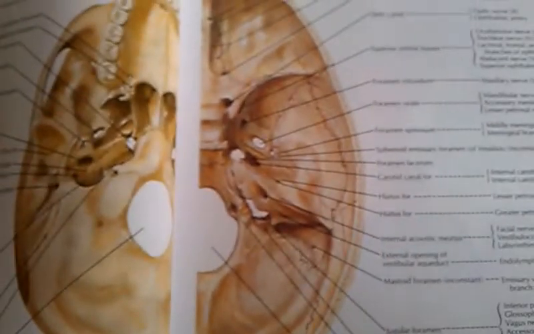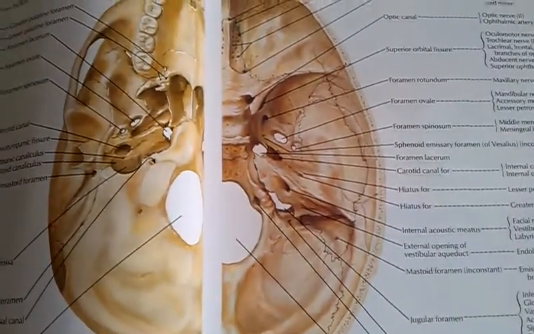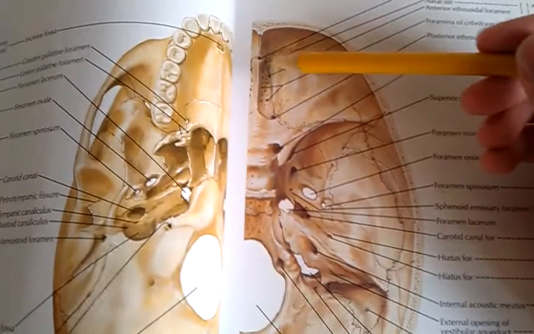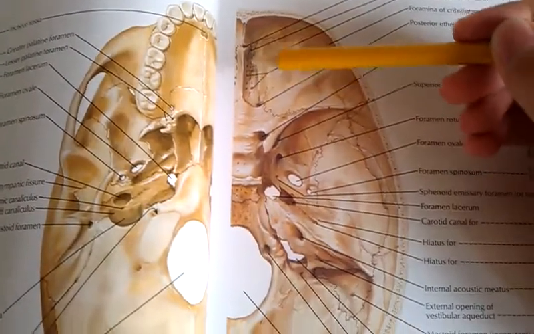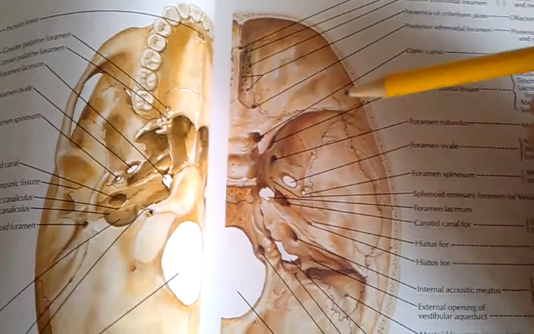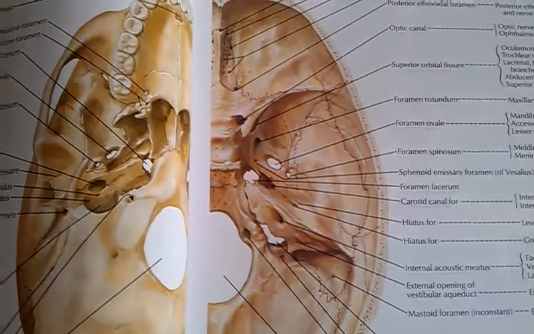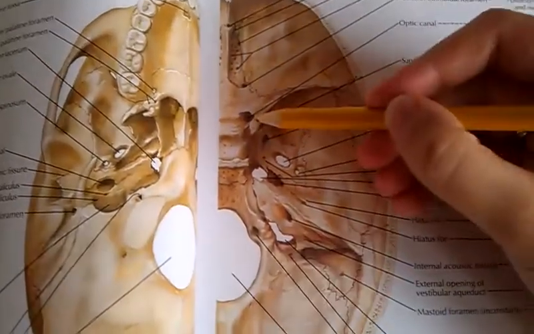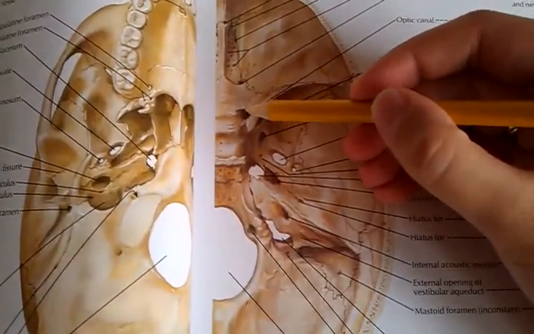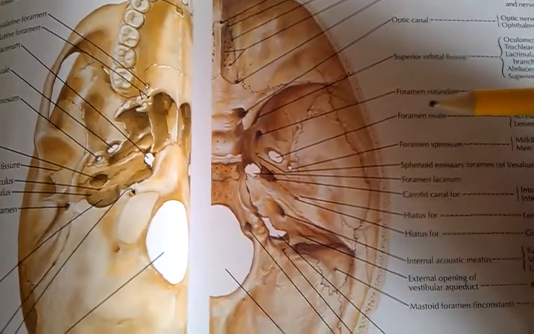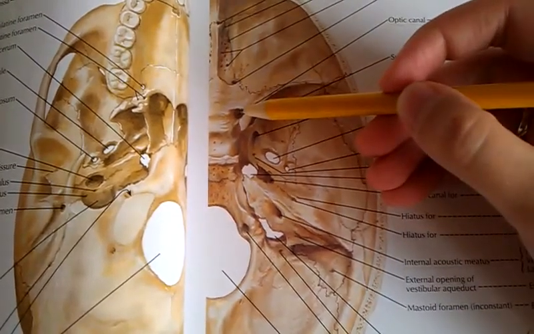The next is the vessels and nerves transmitted through the foramina on internal surface of cranial base. Firstly, you have cribriform plate, where the olfactory nerve goes through the small holes. Next you have the optic canal, which contains the optic nerve and ophthalmic artery.